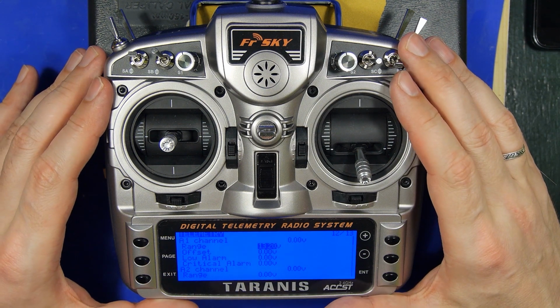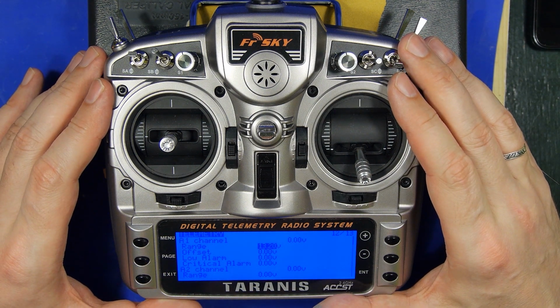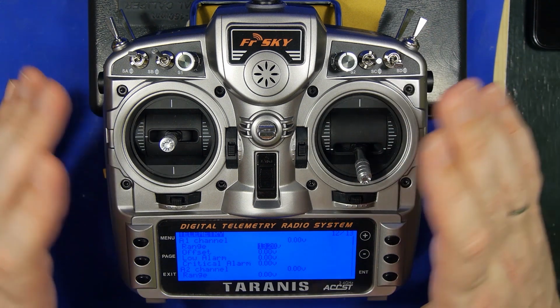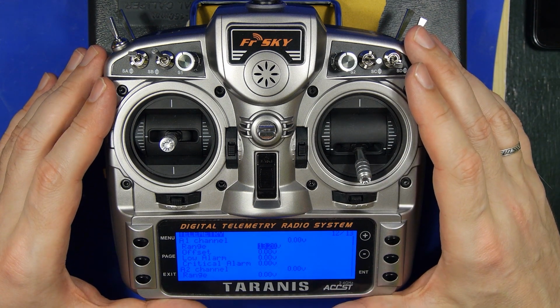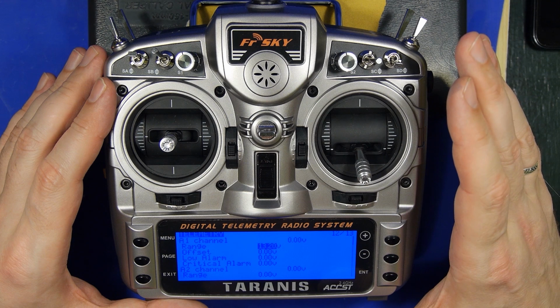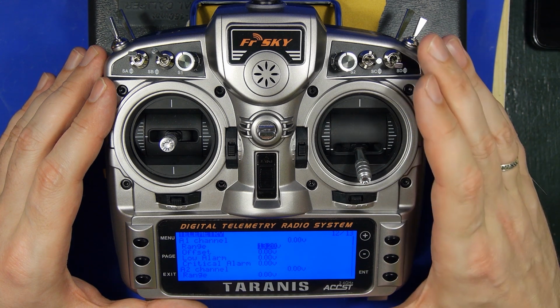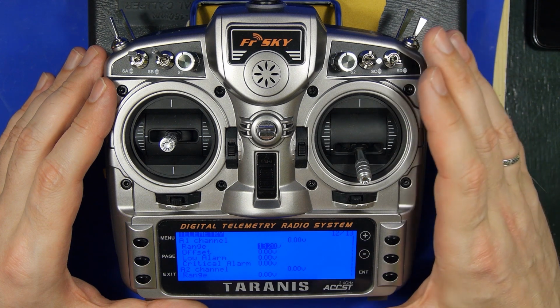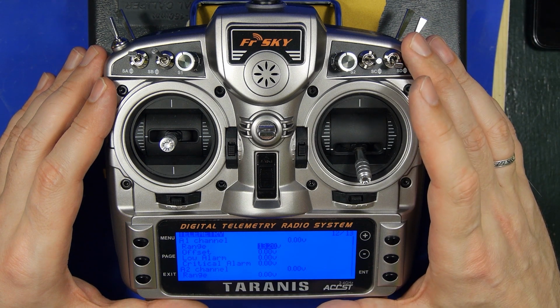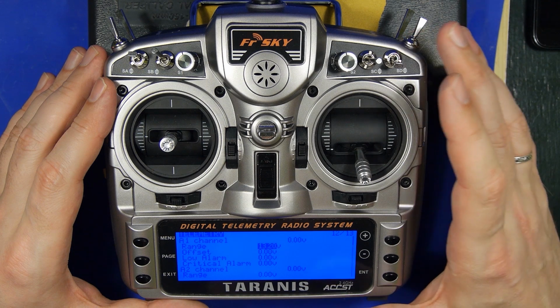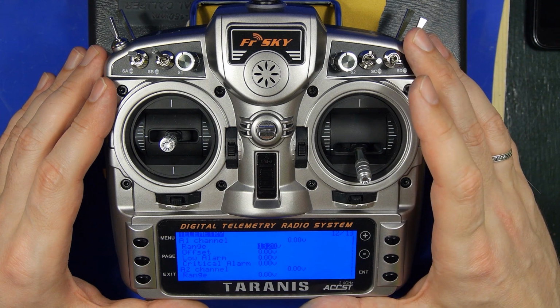Next screen is telemetry. Telemetry is a big theme, and I will make a special movie only about telemetry and only about one or two sensors, for example a current sensor and maybe a variometer.